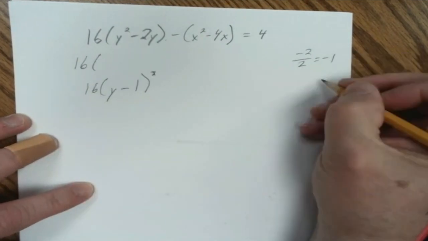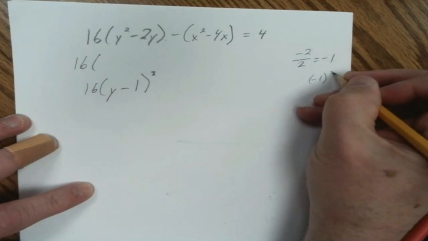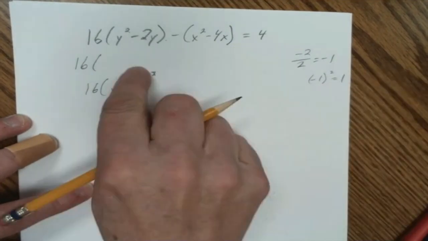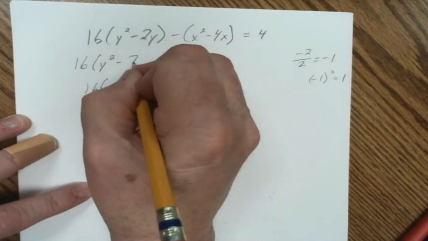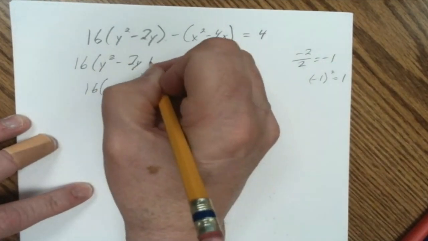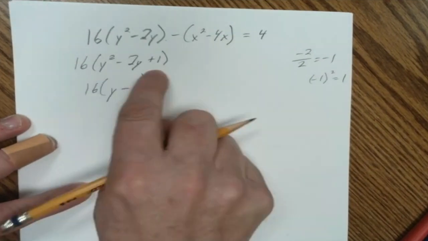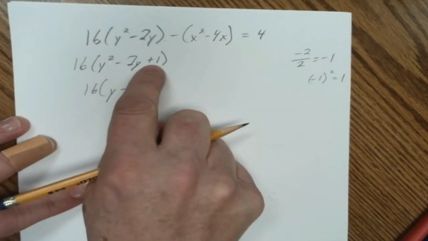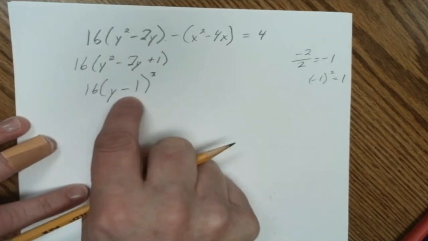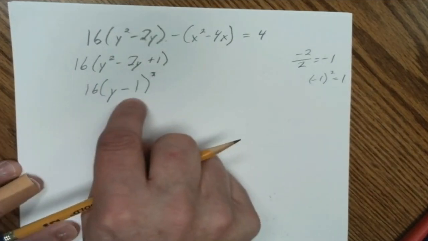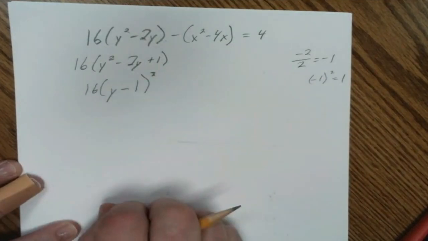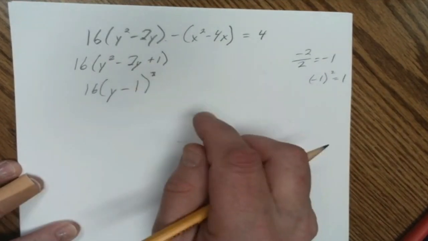But when we take that negative 1 and square it, we get positive 1. That is the number that would complete this trinomial and make it a perfect square trinomial by adding the 1. Now that would factor to this binomial squared, which is why it's a perfect square. We wanted to create a binomial squared, so adding a 1 will do that. Now here's the problem.